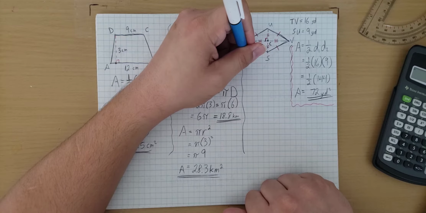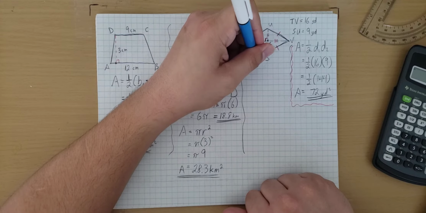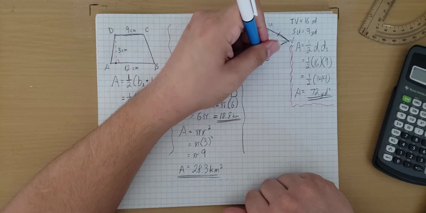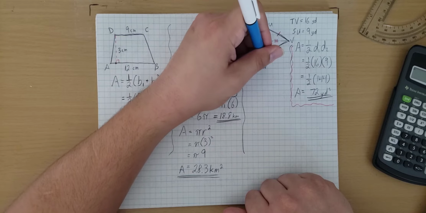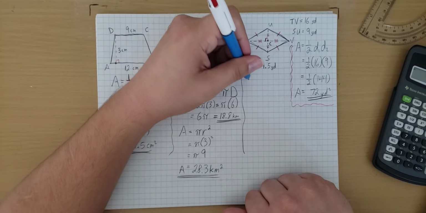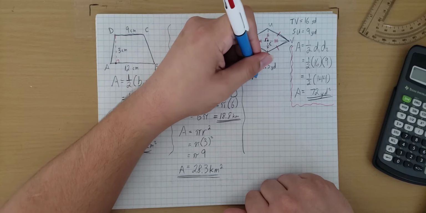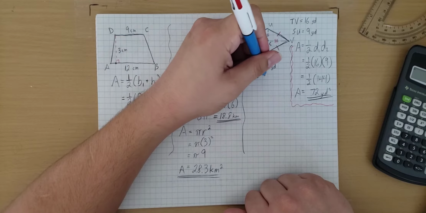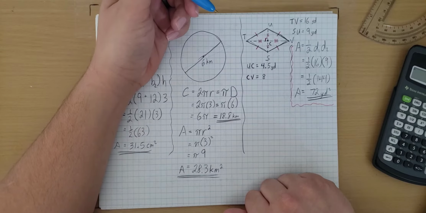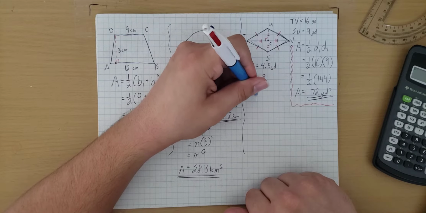So UC is half of 9. 9 divided by 2 gives us 4.5 yards. And CV, half of 16, which is 8. So that's to include the figure here.